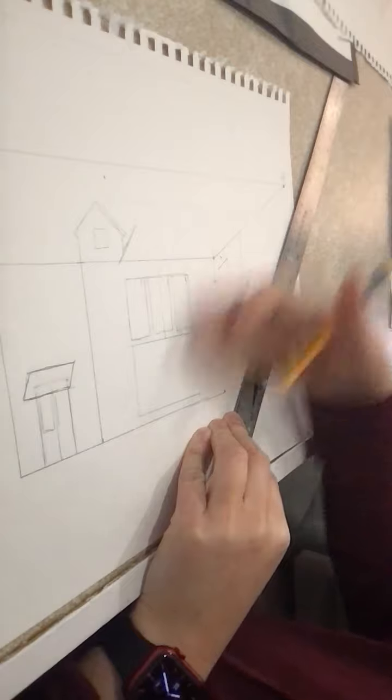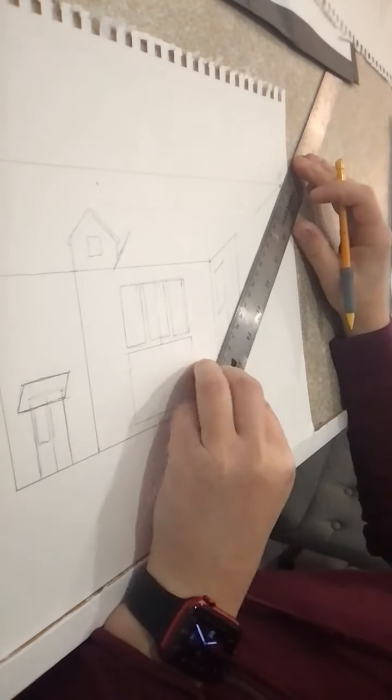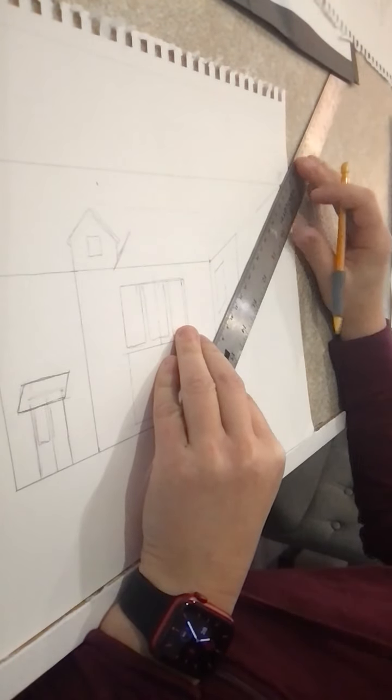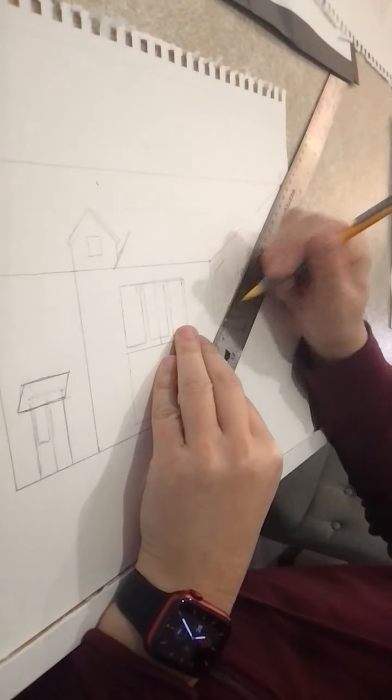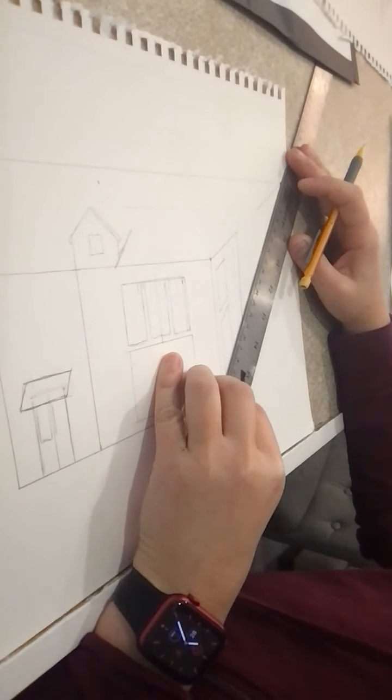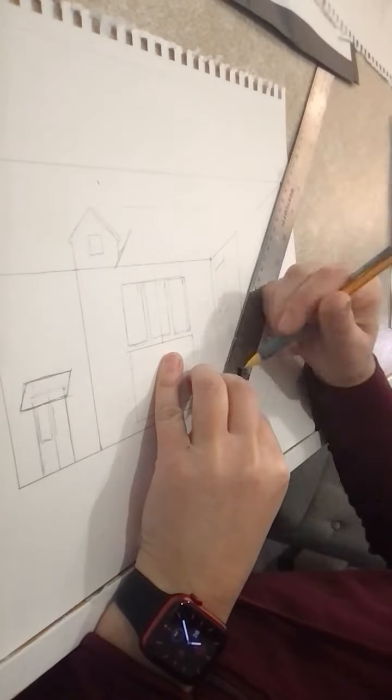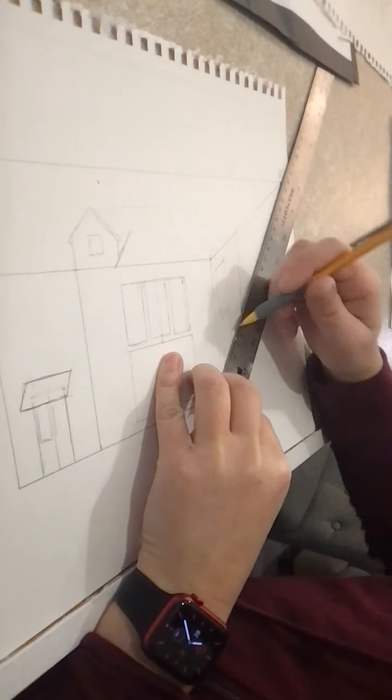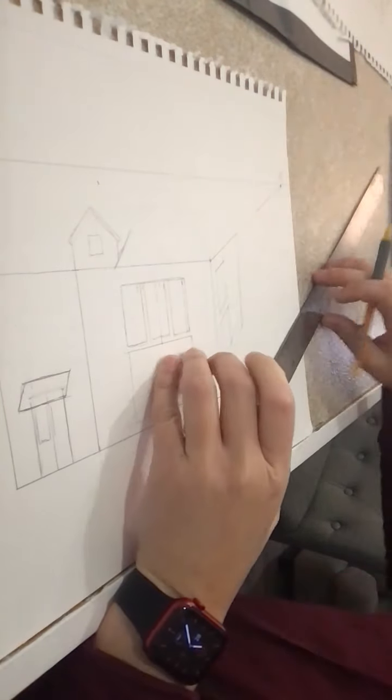Looks pretty good. So there's 1 window. Same, the top and bottom edge go to the vanishing point.